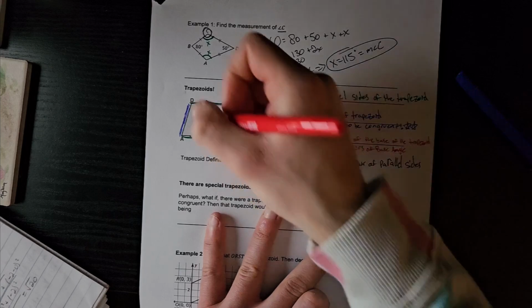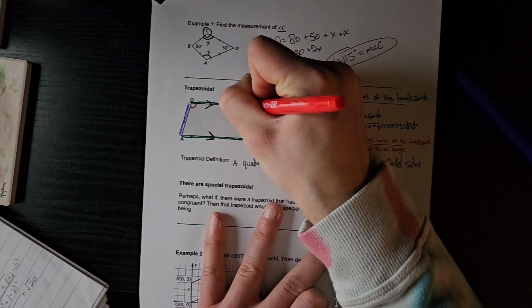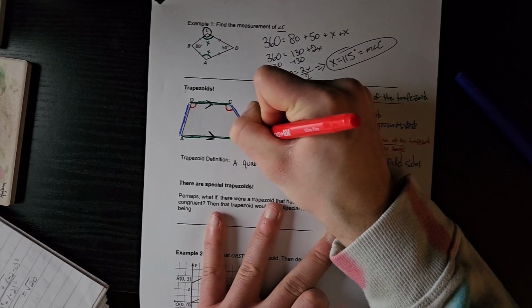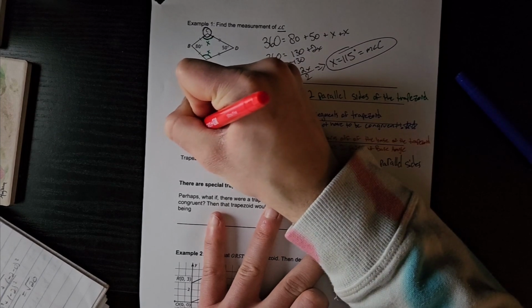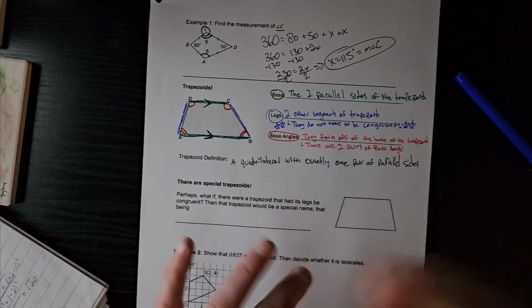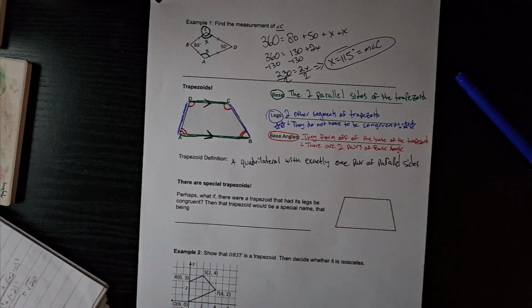There will be a pair at the top of the figure, in our case C and D, and we'll have a pair at the bottom at B and A. So this is the base, the legs, and the base angles. Those are terms that we've already seen in geometry when we talked about isosceles triangles.